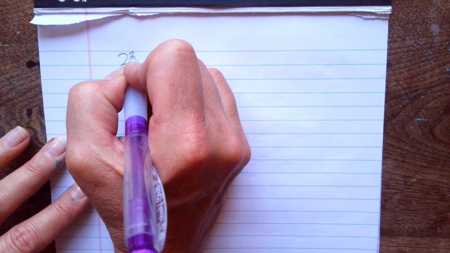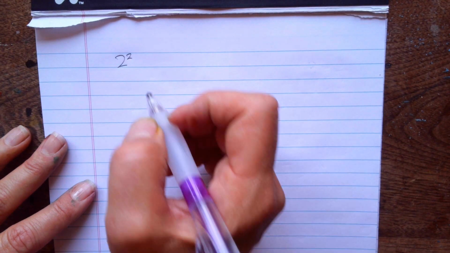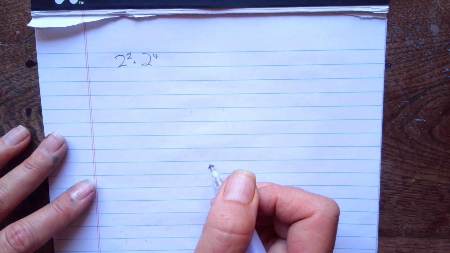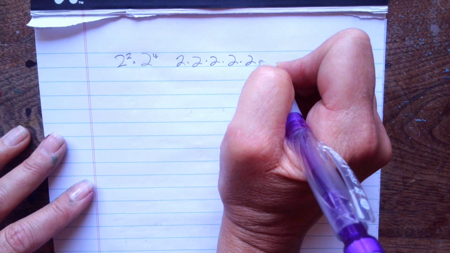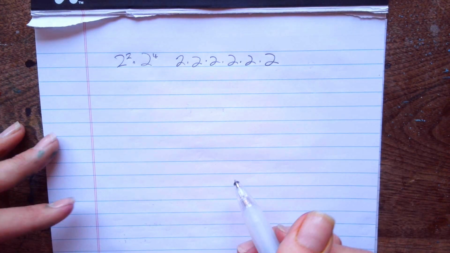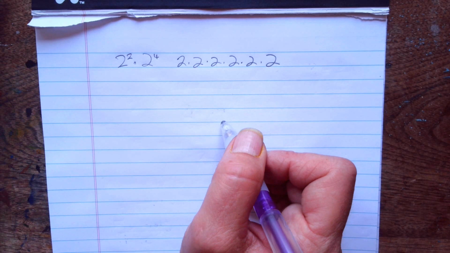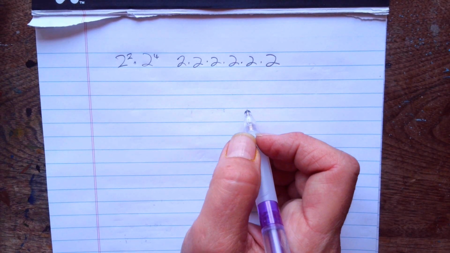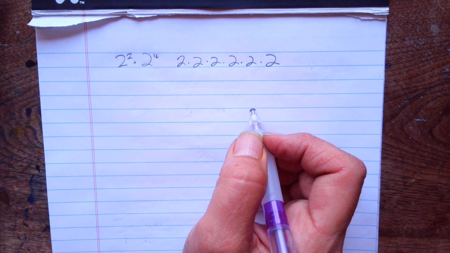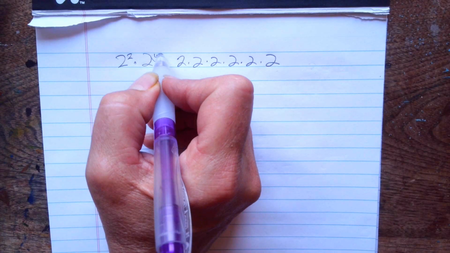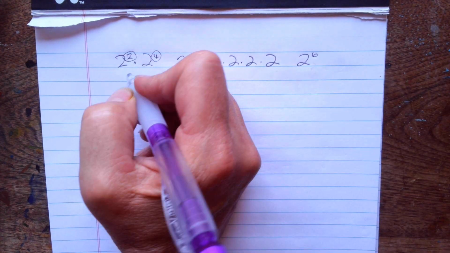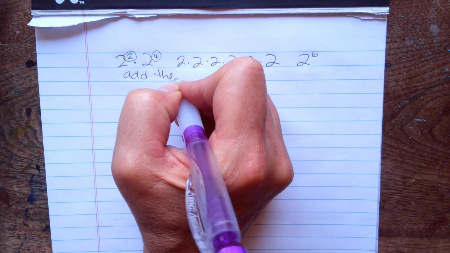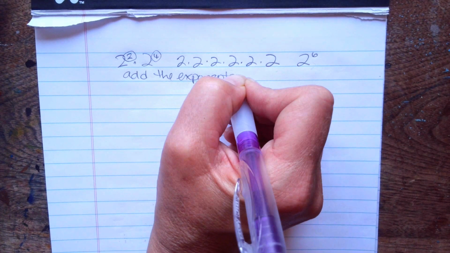So if you had 2 to the 2nd power, or 2 squared, times 2 to the 4th power, you could do 2 times 2 times 2 times 2 times 2 times 2, 6, yeah. Which is one way to do it, or you can just add these two exponents together instead of writing it out. So you would add the exponents together, and it would become 2 to the 6th power.